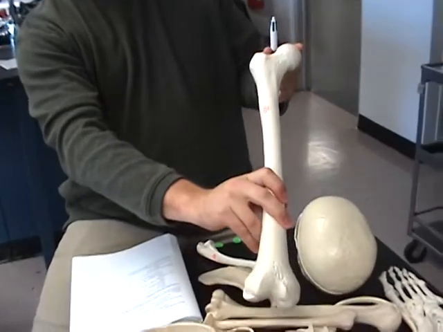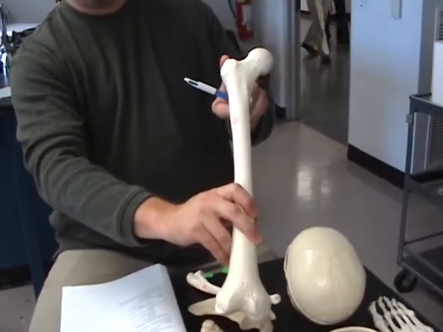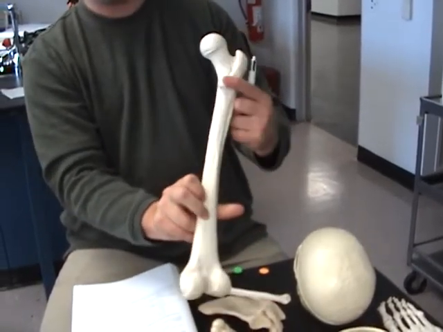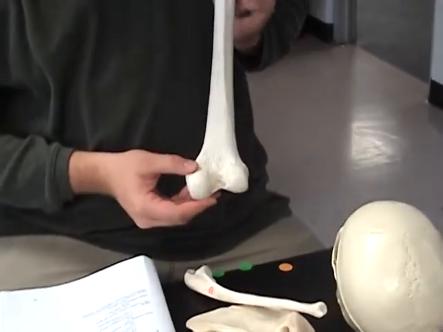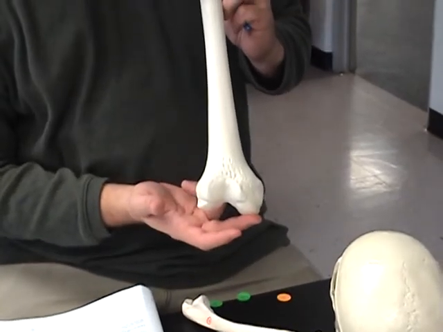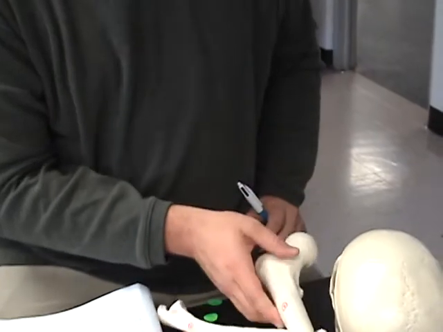Femur, the head, the neck, greater trochanter, lesser trochanter, lateral condyle, medial condyle. Patella, we don't have a patella here.